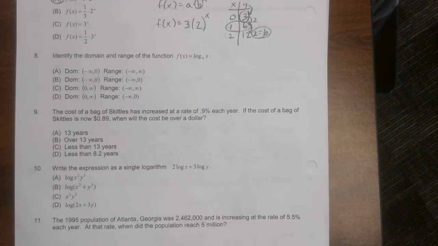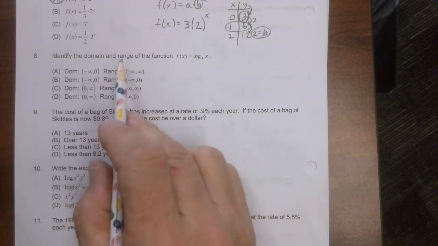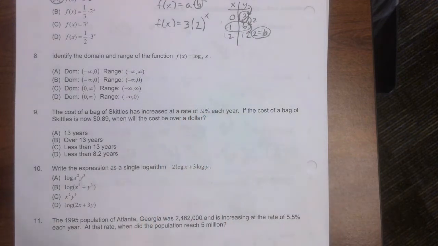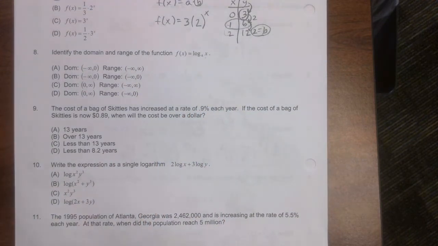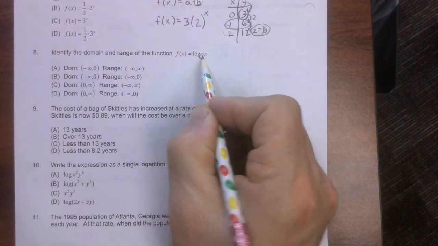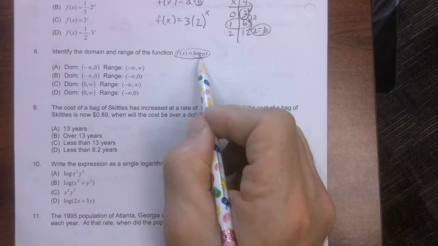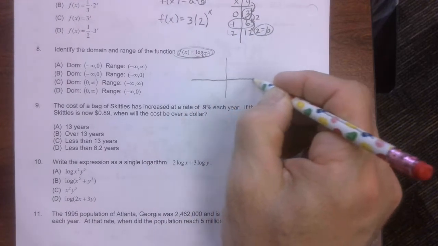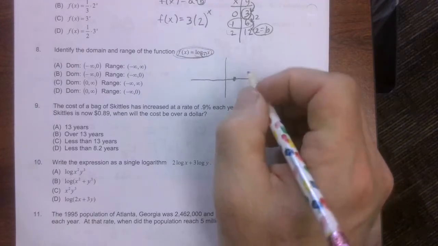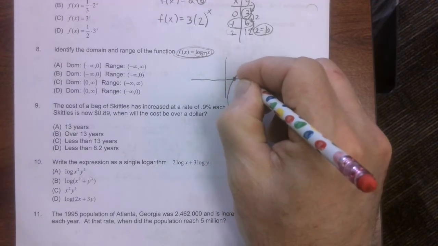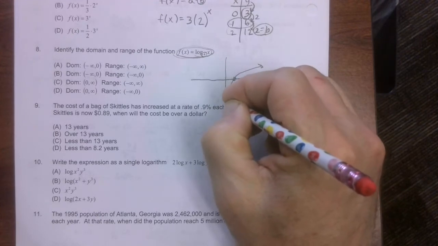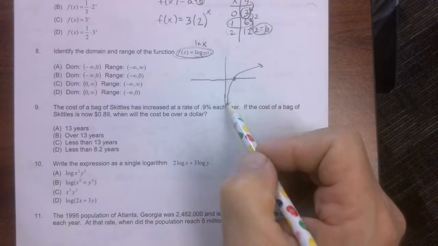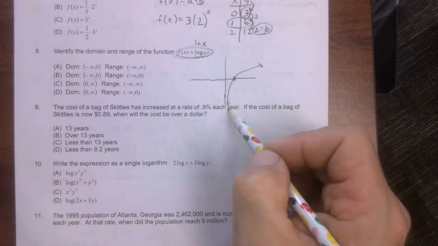Number 8. This says identify the domain and the range of the function f of x equals log base 4 of x. Now in this problem, a lot of people get hung up on this, and the reality is once you see that this is just the equation of a logarithm, if you recall, the general truth is we can go for 1, 0 as our definite point, and it comes in like this, and it goes like that. Now, my drawing's not perfect, but it gives you the generic idea. Even if this was the natural log of x, we could go with the same drawing because they're so similar.